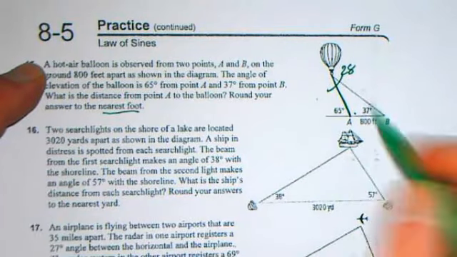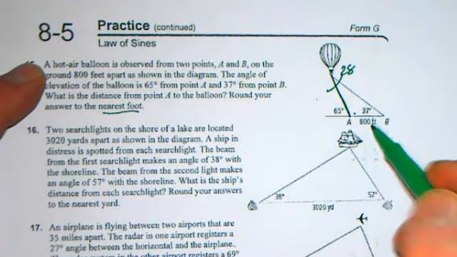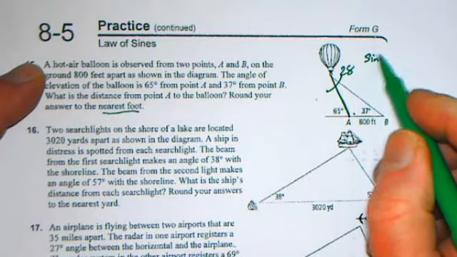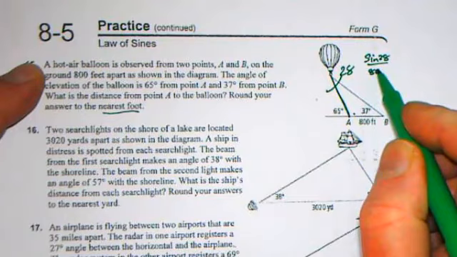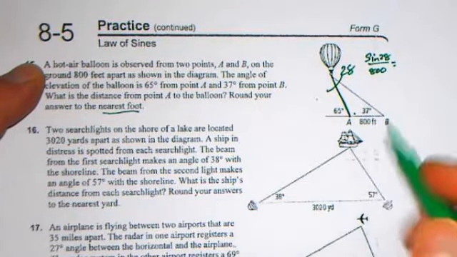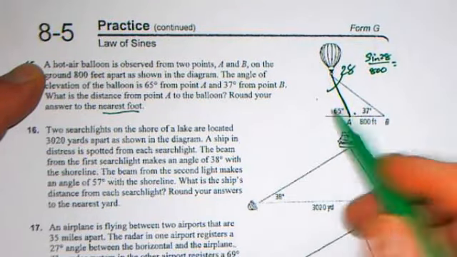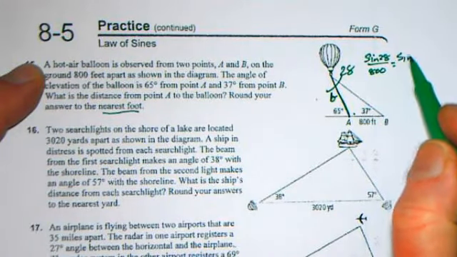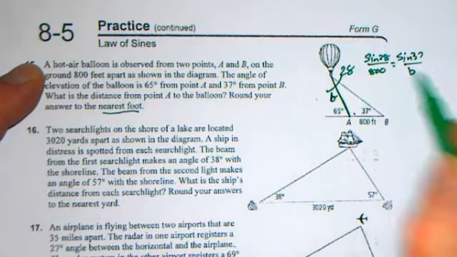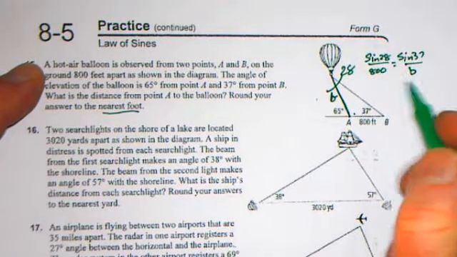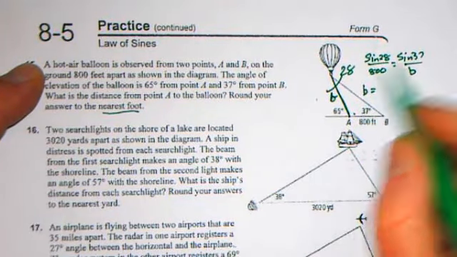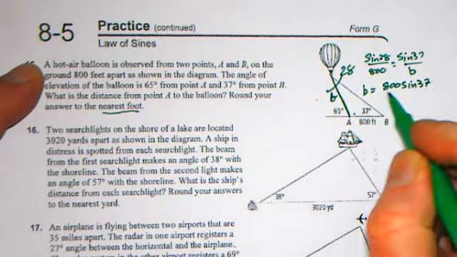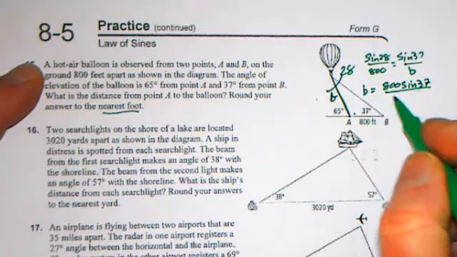So with what we're given, we've got an angle and its opposite side. So we can say that the sine of 28 over 800 is equal to the sine of 37 over little b. When we cross multiply and simplify, b is going to be 800 sine 37 over sine 28.